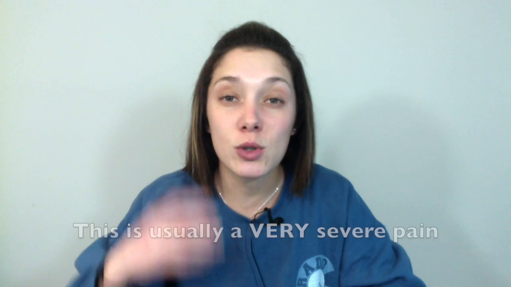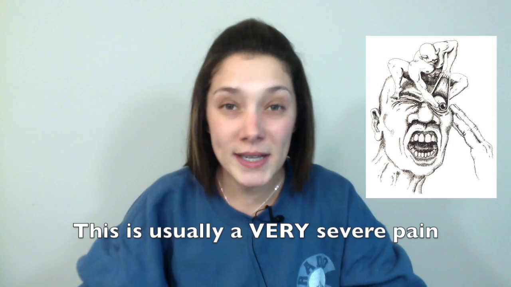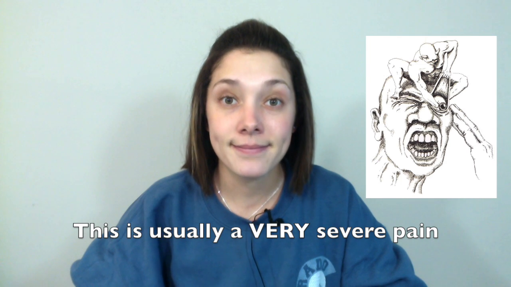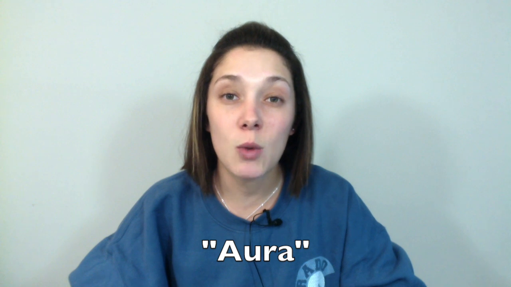If the patient is having a cluster headache, then the pain is usually right around the eye, wakes the patient up at night, and can be worse with alcohol use. If the patient is having a migraine, then they might have a unilateral pain, nausea, vomiting, photophobia, or hyperacusis. And sometimes migraine patients have an aura, which is a warning sensation before the migraine attacks.